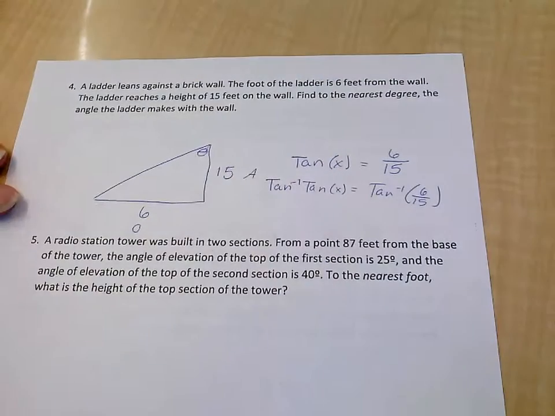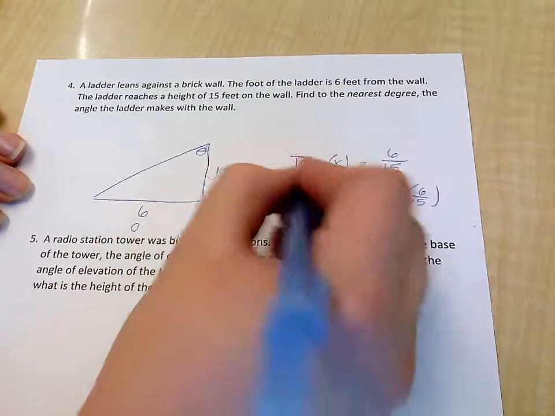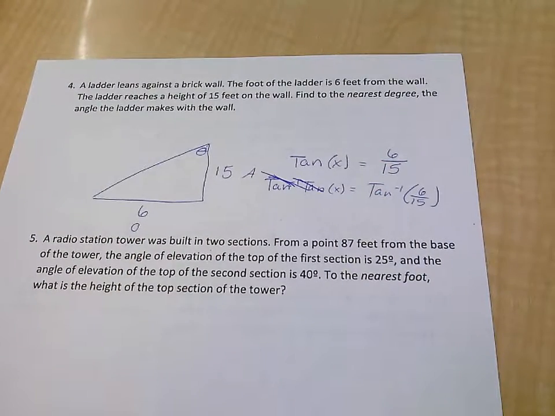So I multiplied both sides by the tangent inverse. Now what this does to tangent is it cancels out, just like multiplication cancels out division, adding cancels out subtraction, so on and so forth.